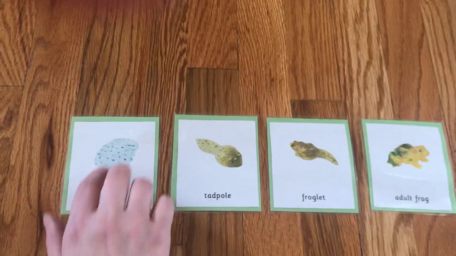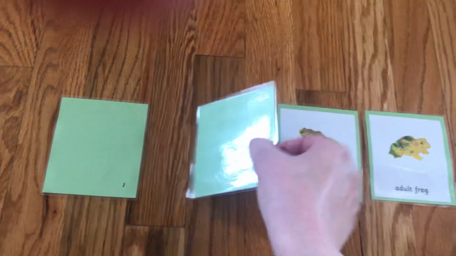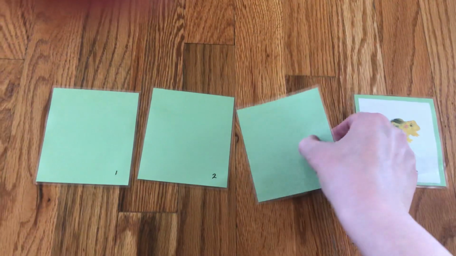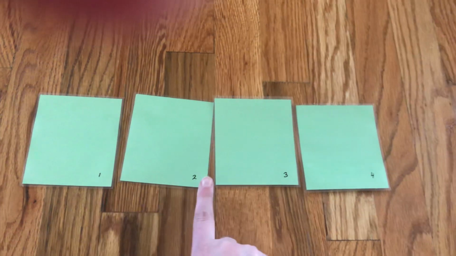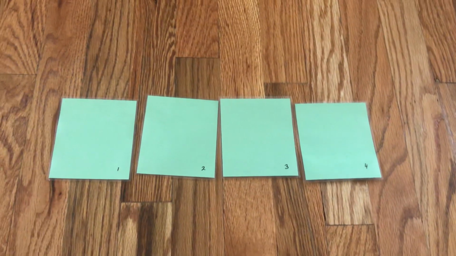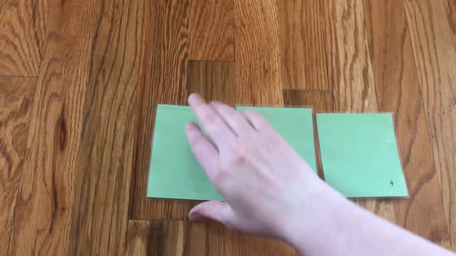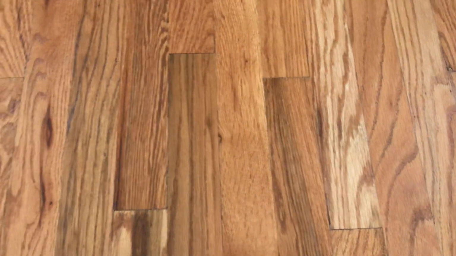And I forgot to show you earlier, we can check our work. See how there's numbers in the corner there? So let's see. 1, 2, 3, 4. We got it right, guys. Good job. All right, let's move on to the next. Got a couple more.